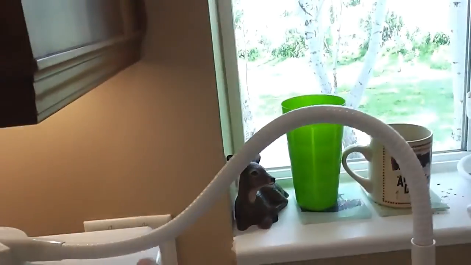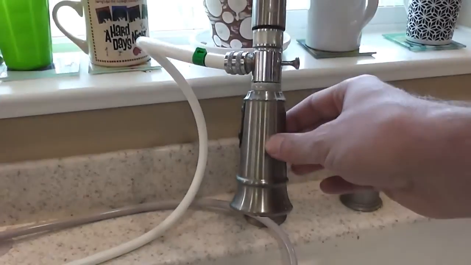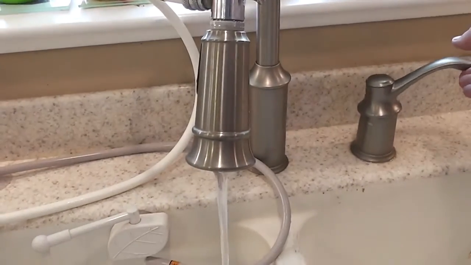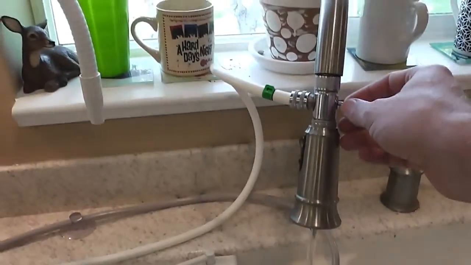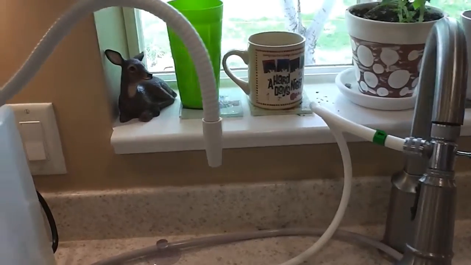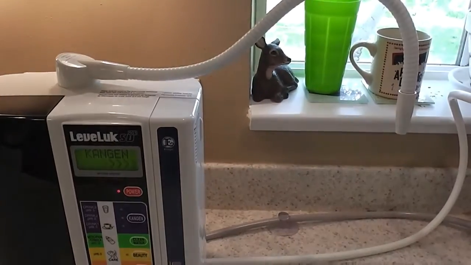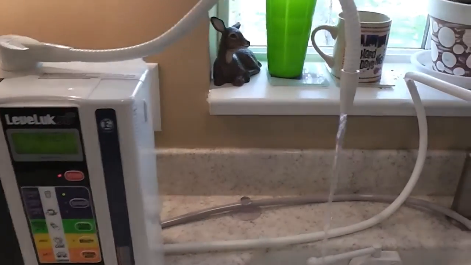And here's the tube where the water is going to come out of, and here's the tap water. So I'm going to turn the tap water on at a slow flow. Okay, now I'm going to divert the tap water through the Kangen water machine. Kangen water 9.5. Okay, as the water's going through the machine, it's running over 7 electrically charged platinum plates.